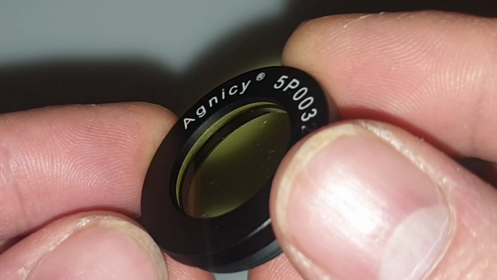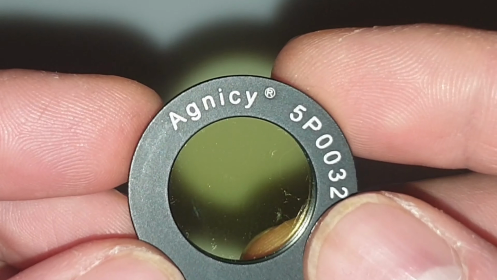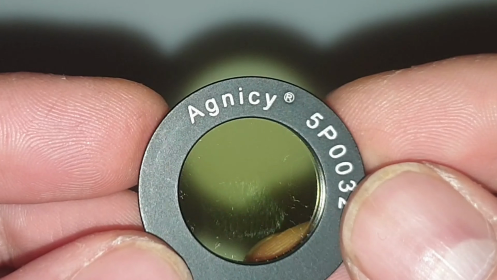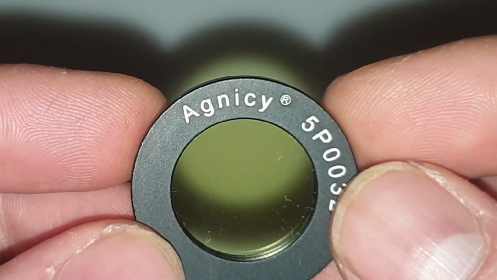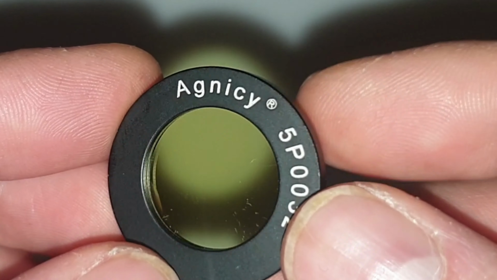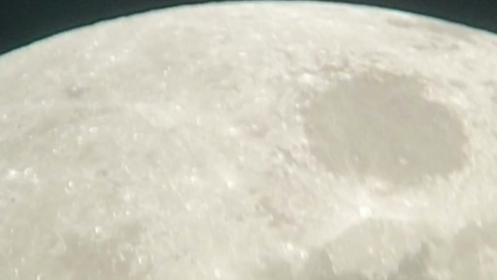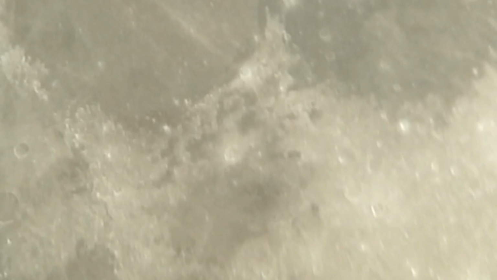Let's go and take a look at the moon, the lunar surface now, and see what this is all about. Well, straight away we can see it's a more natural colour. The surface details of the moon are enhanced. Contrast is a lot better to look at with the naked eye rather than having it without a filter.